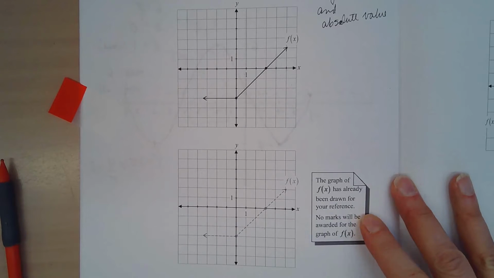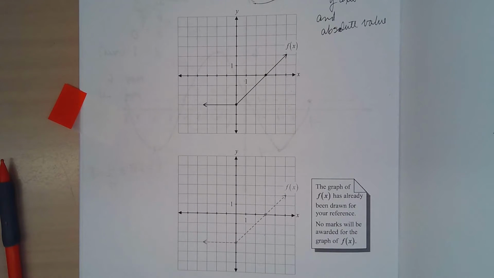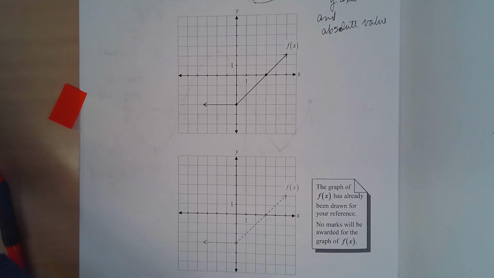Okay, so in this case, it probably doesn't matter, but we'll do the reflection first. That's what I'll do first. So what happens? All the x's get flipped over. All the x values become their opposite. I'm just going to see if I have another pencil, sorry.